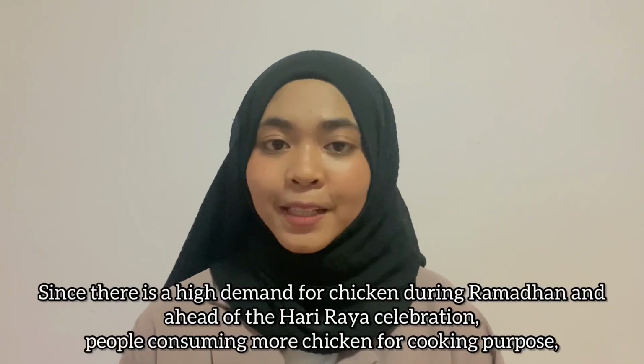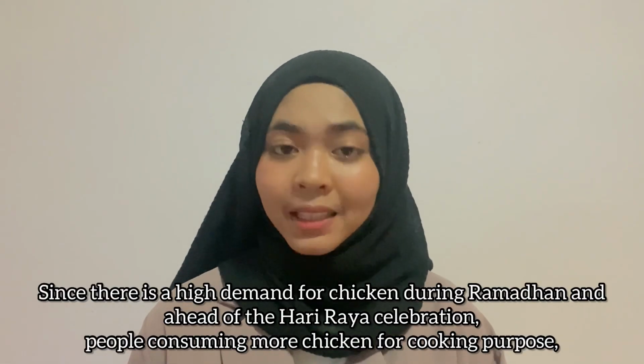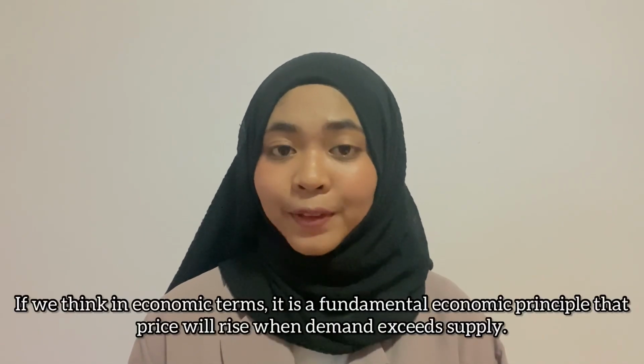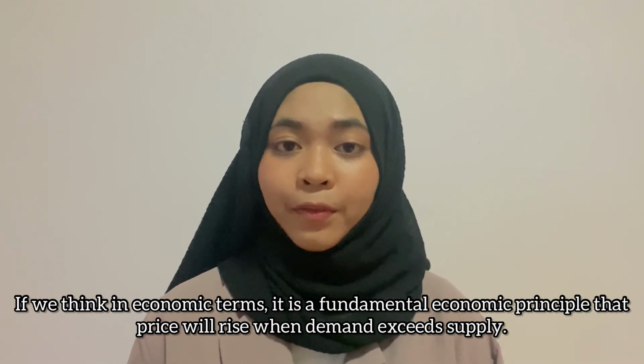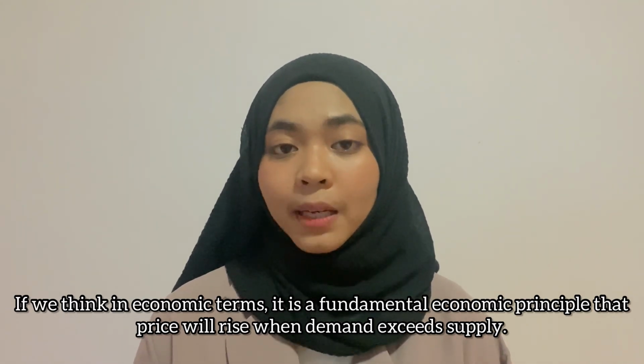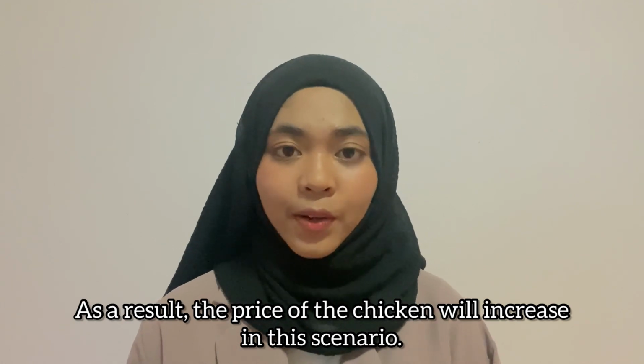Since there is a high demand for chicken during Ramadan and ahead of the Hari Raya celebration, people are consuming more chicken for cooking purposes. If we think in economic terms, it is a fundamental economic principle that the price will rise when demand exceeds the quantity of supply. As a result, the price of chicken will increase in this scenario.